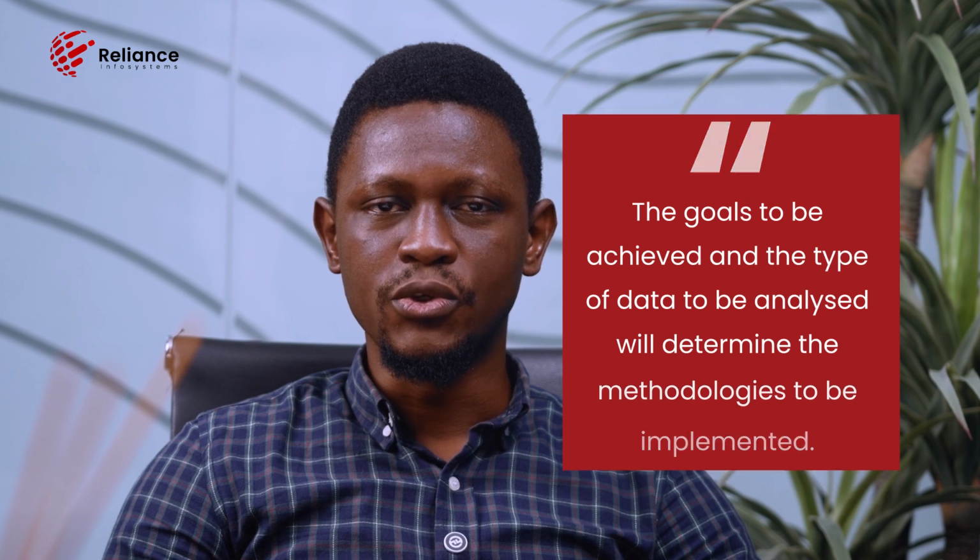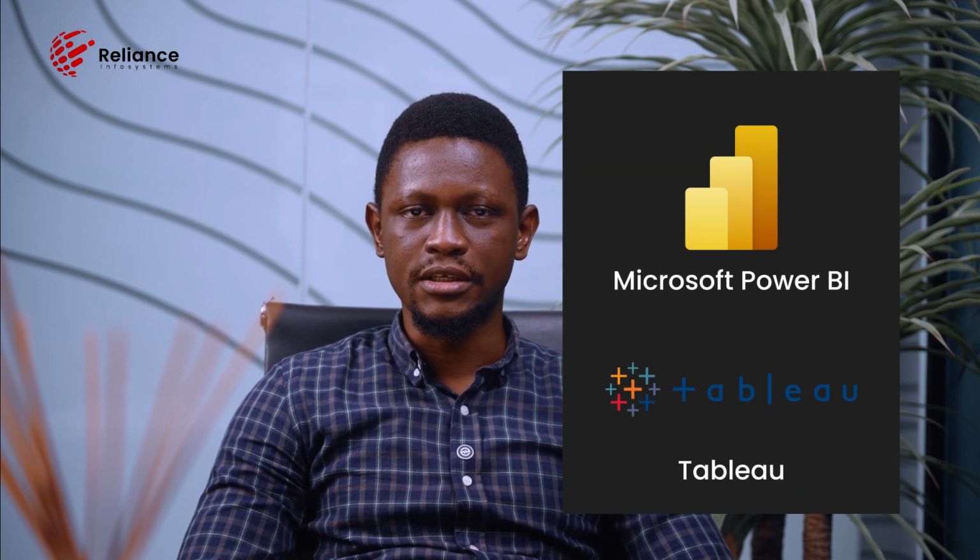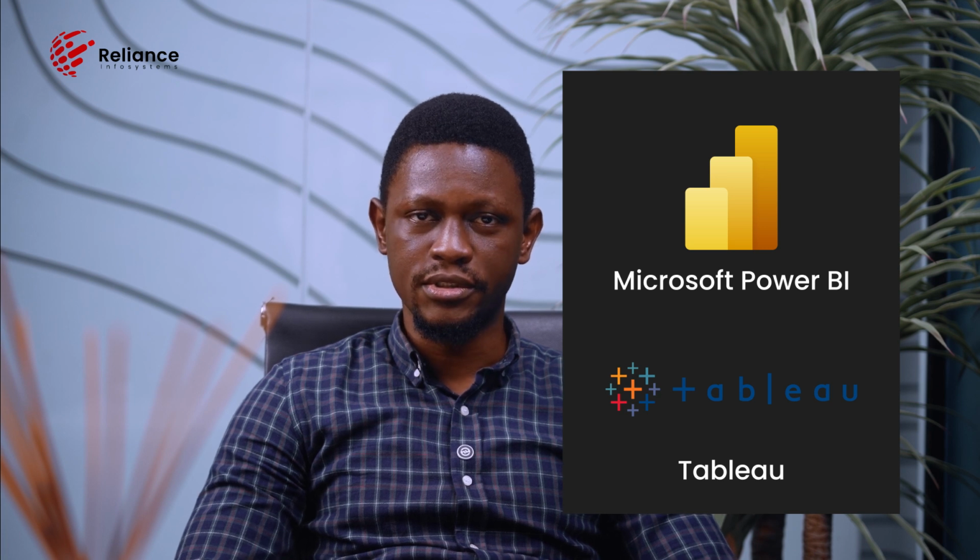But if we're talking about tools, really, just about every tool you have out there can actually achieve everything you can think of. The key difference would be which tool are you familiar with. The most popular tools out there are usually Microsoft Power BI and Tableau, but they are not the only ones. You can just as well leverage Python notebooks to carry out visualizations.